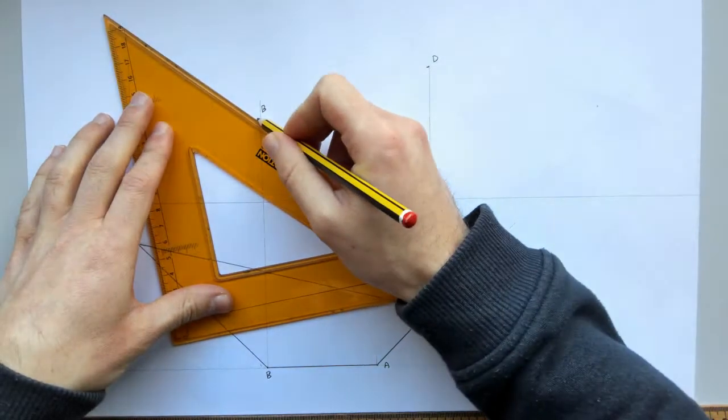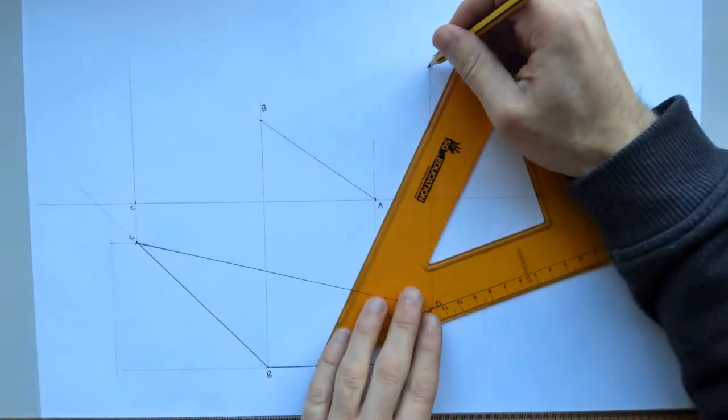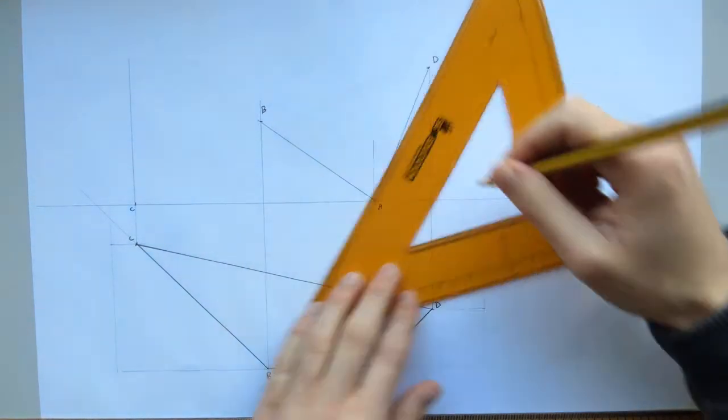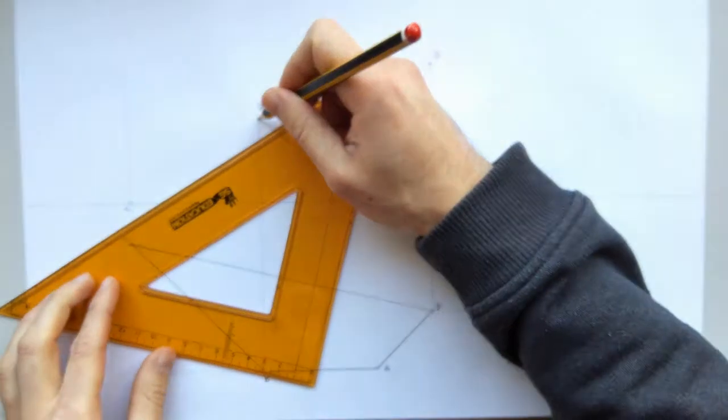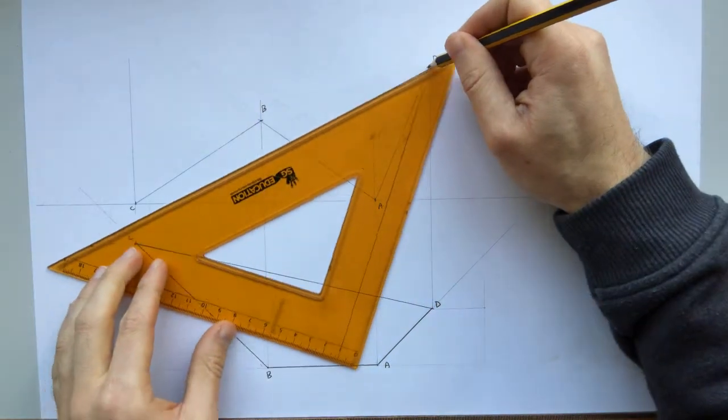Connecting together lightly at first, because some lines are going to be overlapping each other. A can also connect to D, B connects to C, and finally C connects to D.